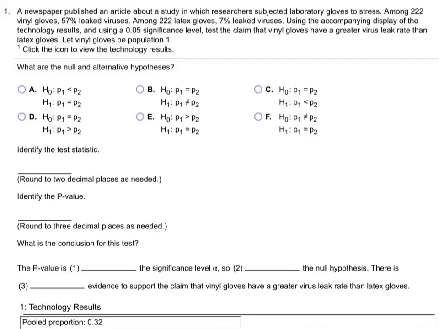Here we go. So here's the homework. Let's go through the homework. So question number 1, a newspaper published an article about a study in which researchers subjected laboratory gloves to stress. So you nursing people, this would be a good one. Among 222 vinyl gloves, 57% leaked viruses. Ouch. That's not good.